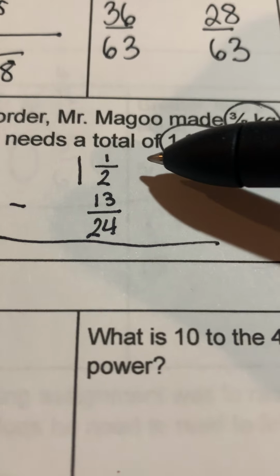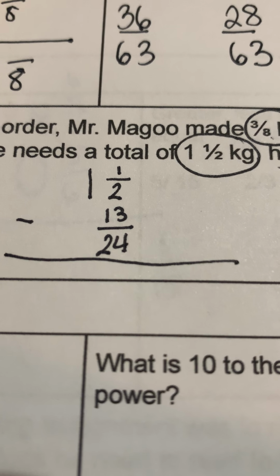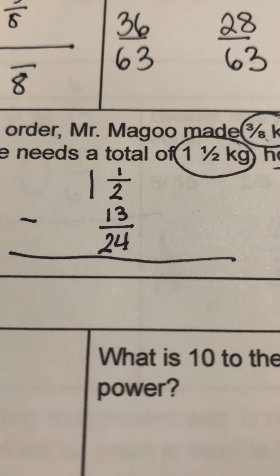If you notice, the two denominators are different from each other, so we have to find a common denominator. Go ahead and try that on your own.